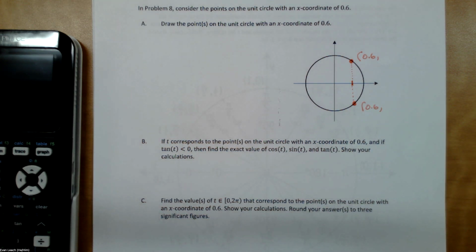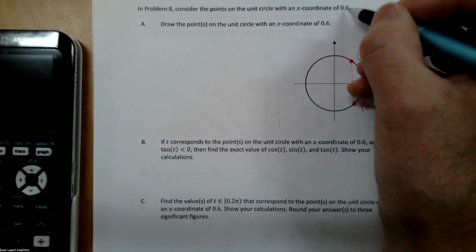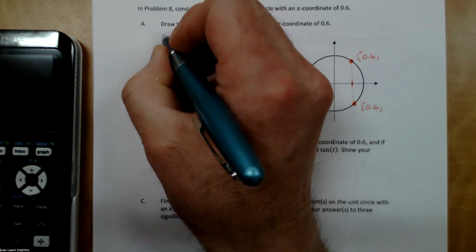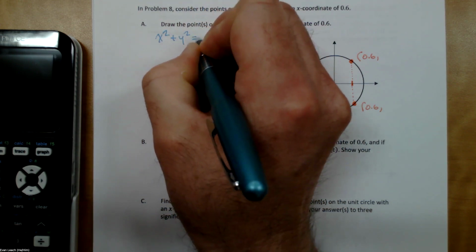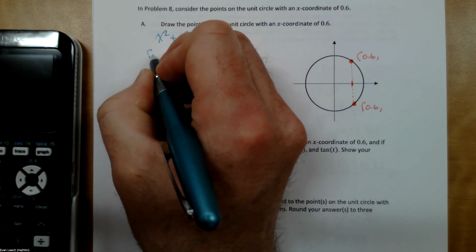That corresponds to 2 points. What we will want to do here is the usual thing. So if x is 0.6, the unit circle is x squared plus y squared is equal to 1. That's the identity that we want to use. We can also think of this as cosine of t is equal to 0.6, and cosine squared plus sine squared is equal to 1. So I'm just going to use this Pythagorean identity. So this is the equation for the unit circle, and my x coordinate is 0.6.